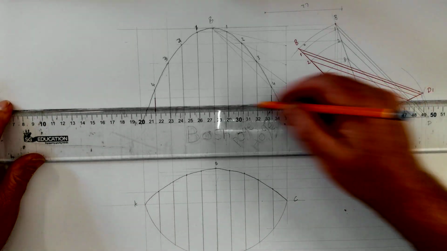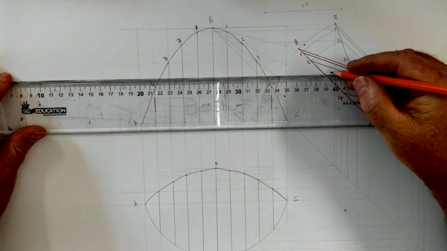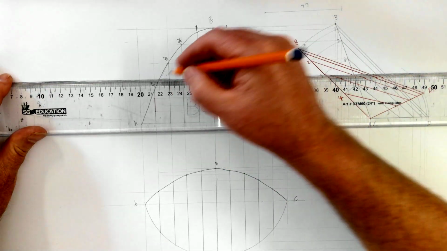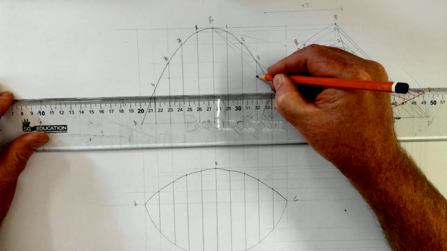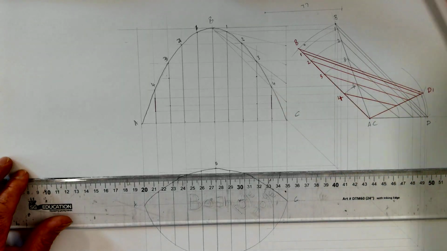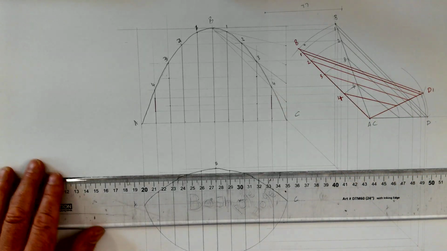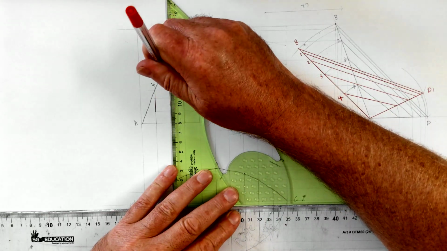So cable 3 bottom and top. And I'm going to just colour them in as well as we go, because it'll make it much clearer to see.